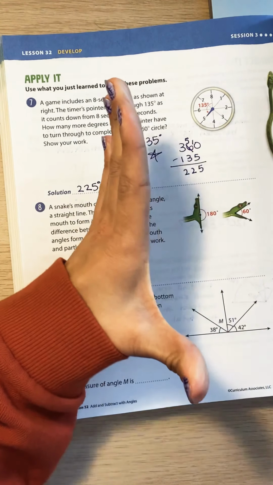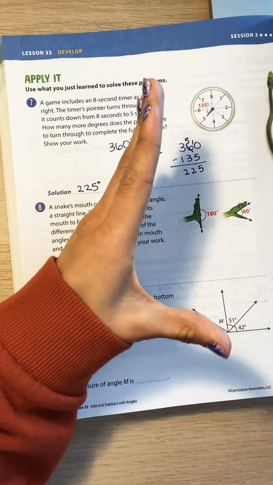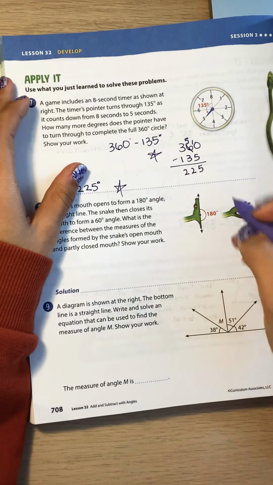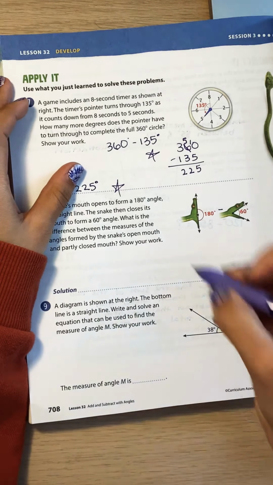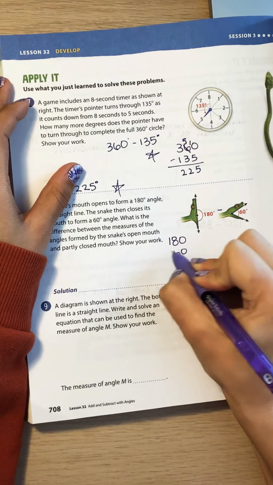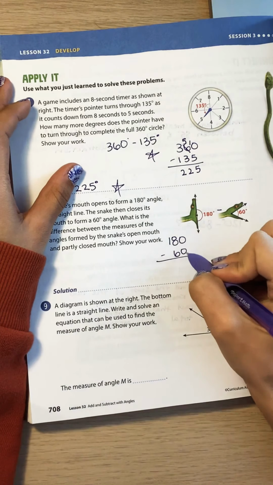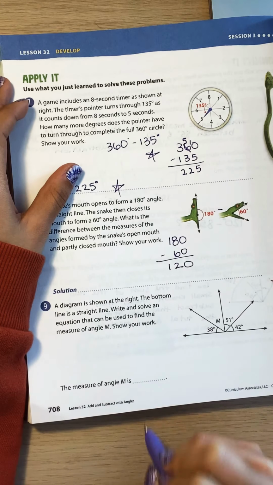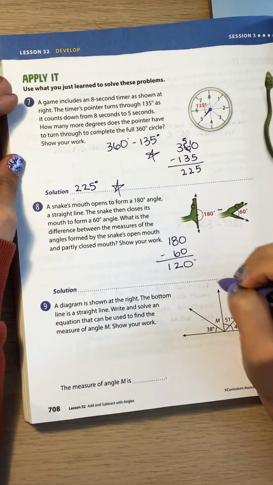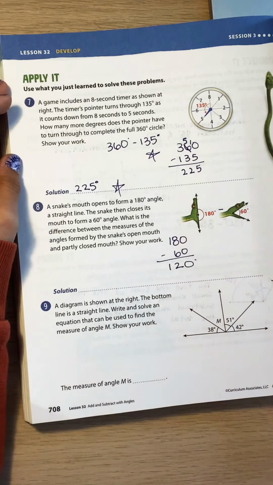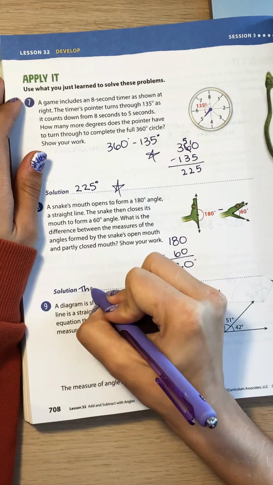So from open, how much did it close to get to the 60 degrees? So all I'm doing is subtracting them. 180 minus 60. 0 minus 0 is 0. 8 minus 6 is 2. Bring down the 1. 120 degrees. So I could say the difference is 120 degrees if I want to write it in a sentence.